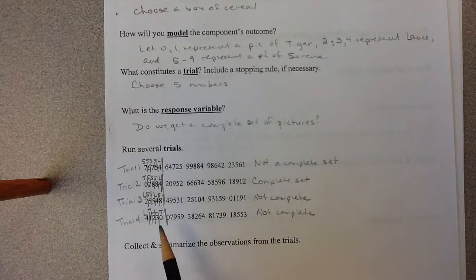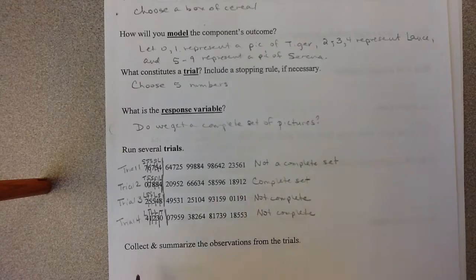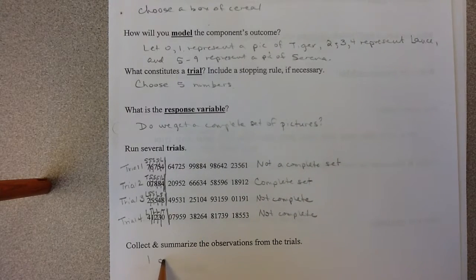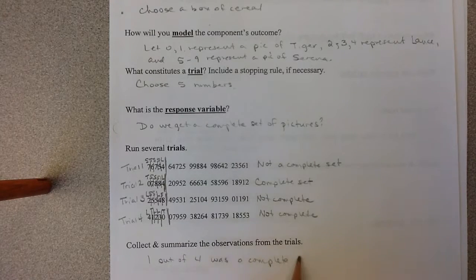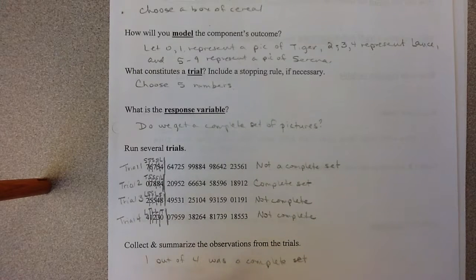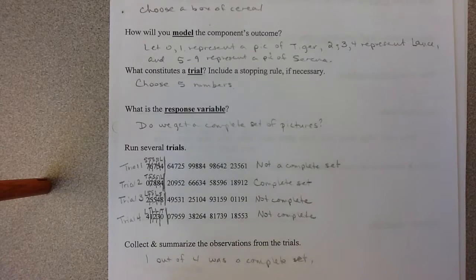Since we're running these by hand, we'll just do enough to get the idea of what's going on and then summarize. So we're going to collect and summarize the observations. So we had 1 out of 4 was a complete set. So our summary really is going to be about how our simulation made our response variable look. So we're going to state a conclusion.